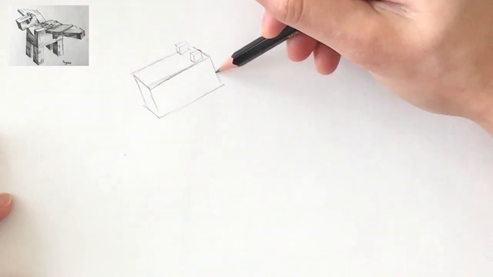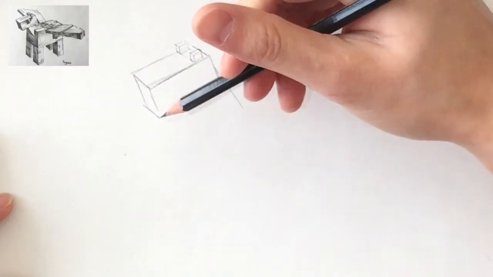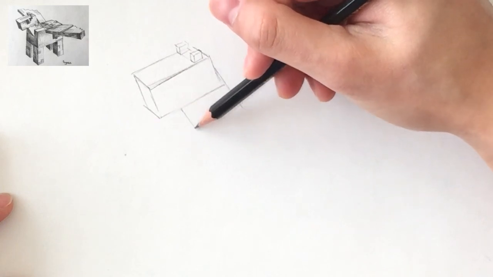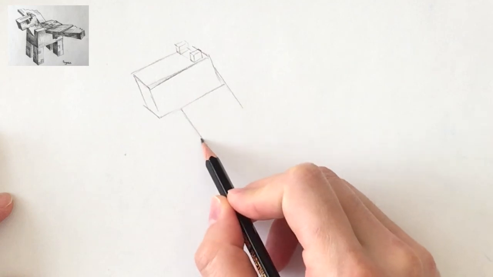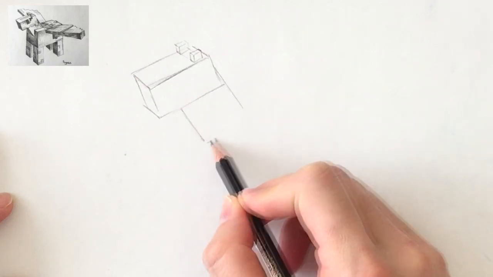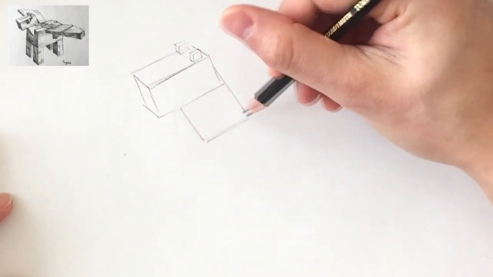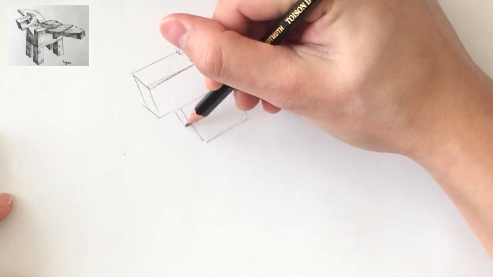And now let's draw the neck. First, we will make it like a long rectangle, and later on we will erase some of it. It will be hidden by the body that I am about to draw. So the rectangle for the neck.